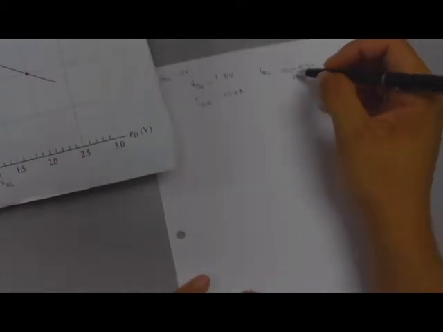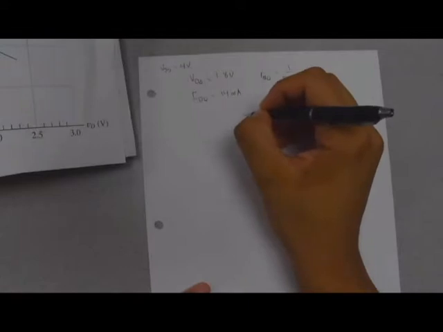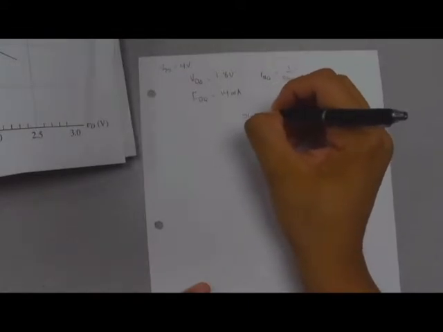So we can calculate the slope of that tangent line first. The slope of the tangent is going to be equal to the rise, IDQ, over the run, which is going to be VDQ minus that 0.9.